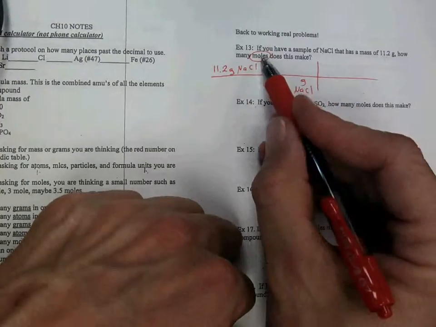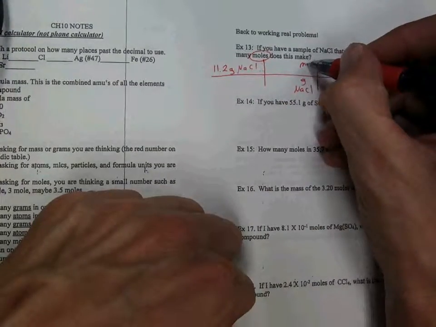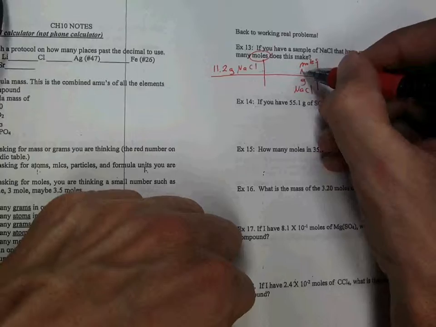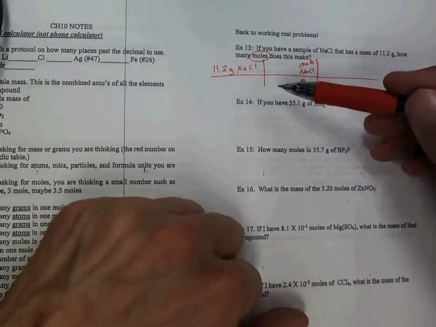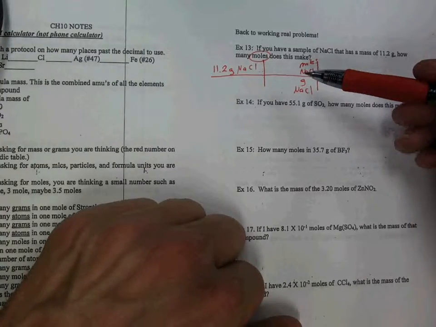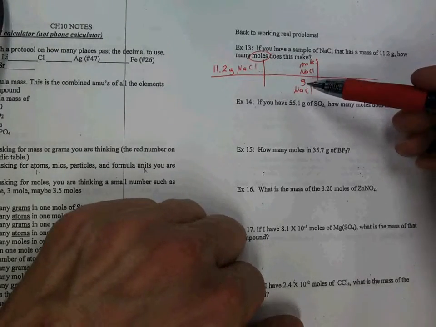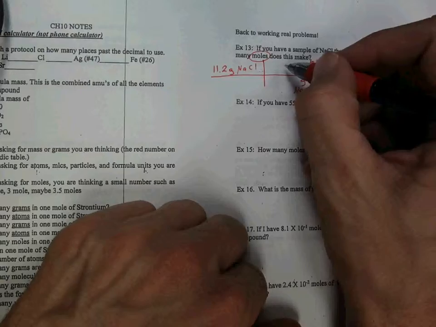Well, the question says I want to go to moles, so maybe at the top I'm going to write moles of NaCl. And then for dimensional analysis to work, and I've taught this in the past, the things at the top and the bottom have got to be equal to each other. And so I'm going to say I've got 1 mole.